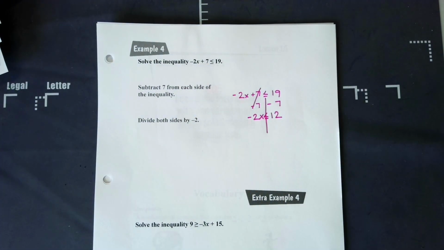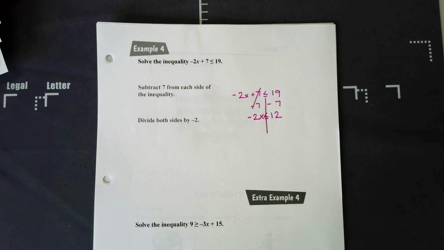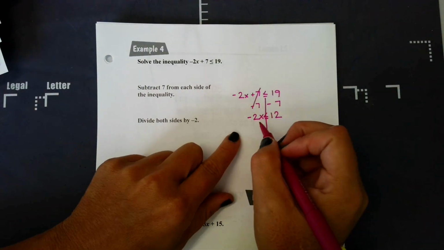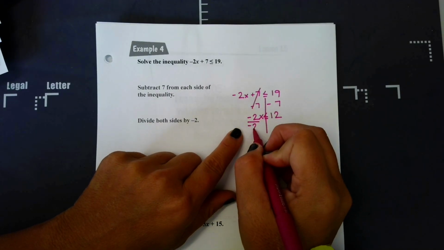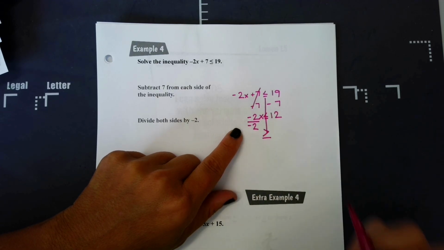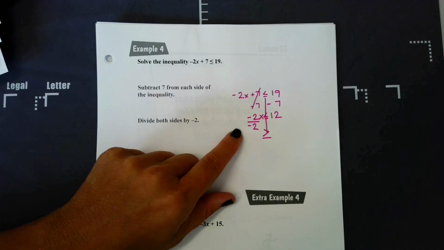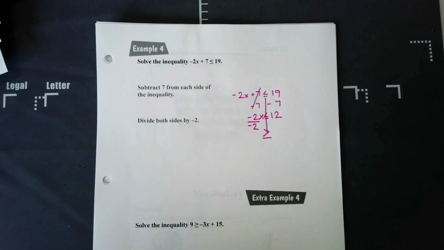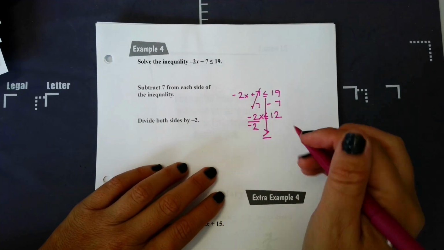Do you agree with what I have written so far? Yeah. Okay. Now, what do I need to do to separate that negative 2 and that x? Divide. No, so watch what I'm going to do right away. Are you watching? Yeah. Do you see how I switched the sign? Because I'm dividing by a negative.